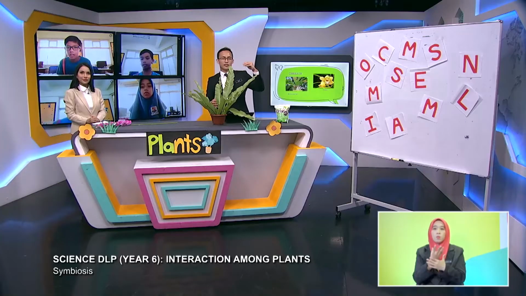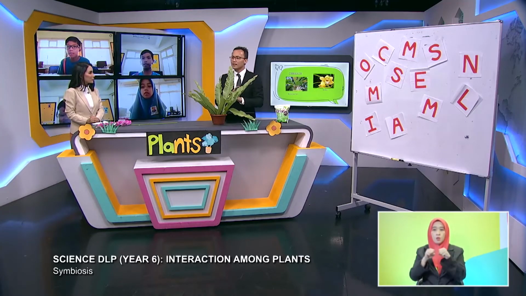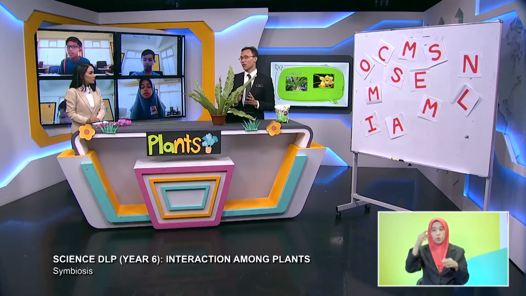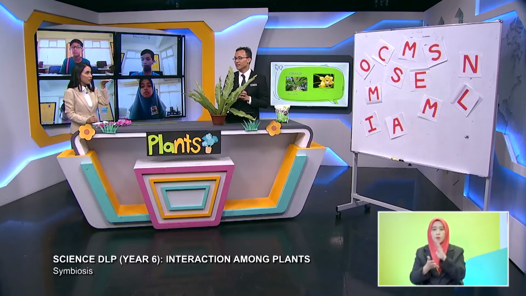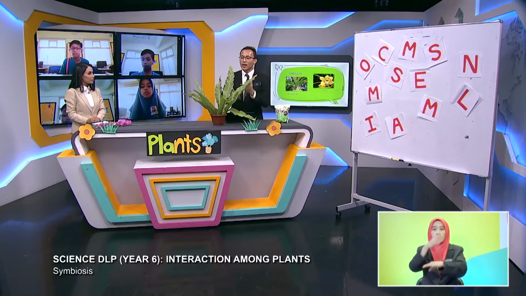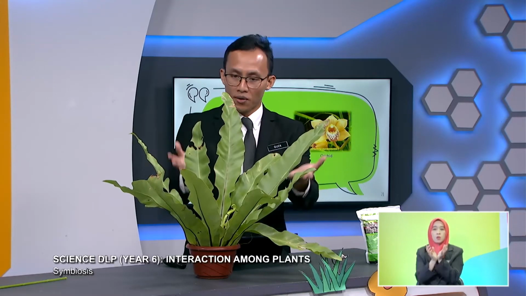So it stays on a taller tree, but this plant doesn't affect or try to destroy the host plant because it does not have any stem or roots that penetrate into the stem of the host tree. Oh, that means it just sits on the tree. Yes, it just sits on top of it. So the benefit is for the bird nest fern, but the host doesn't get any benefit from the fern, and it is not being harmed as well. So it is called a commensalism interaction.